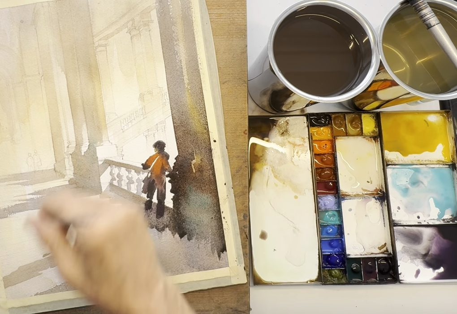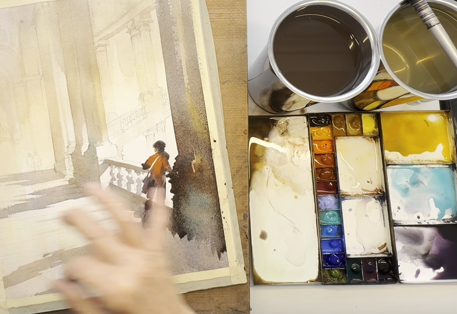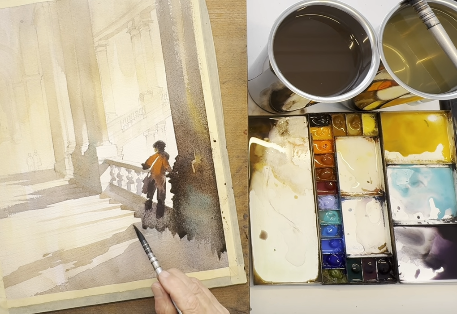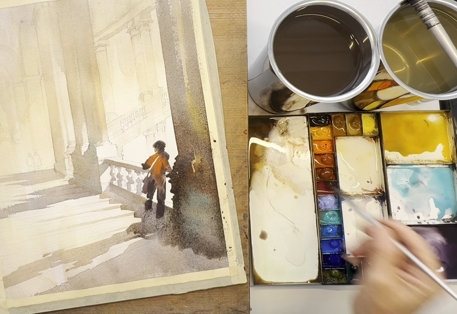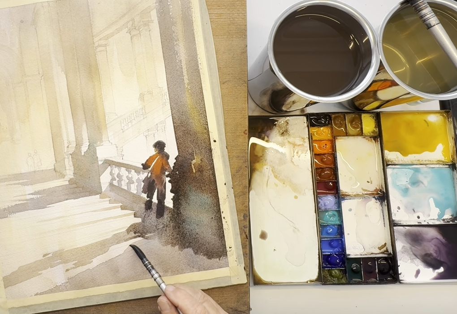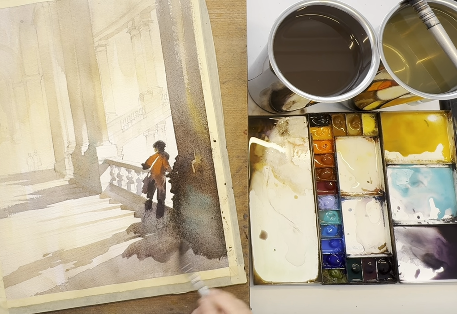Connecting your dark shapes is important. Connecting your light shapes, connecting your dark shapes. It doesn't mean they all have to physically touch, but they have to be in a design where they all are speaking to each other, where they all relate, and they're not just scattered without thought all over the surface of the paper.